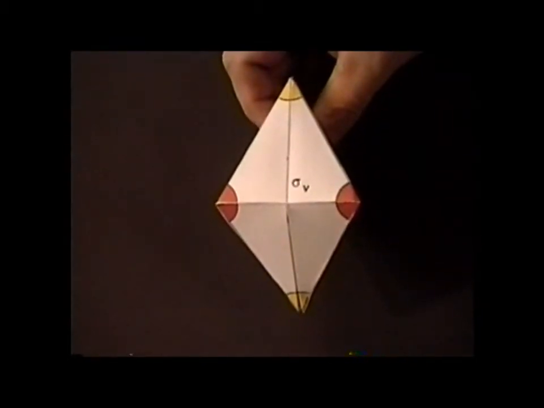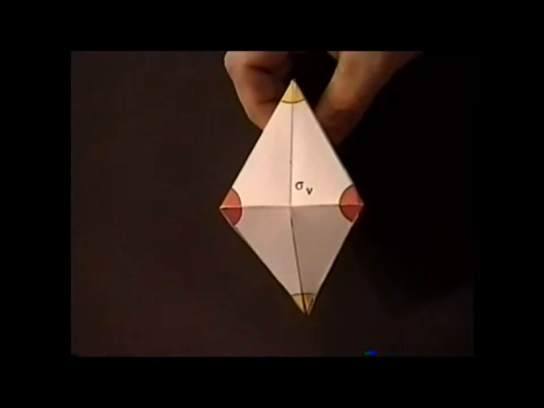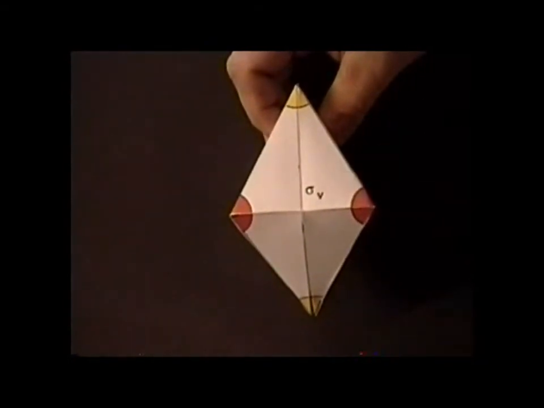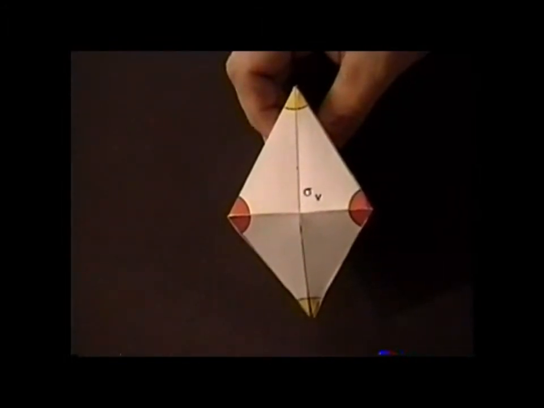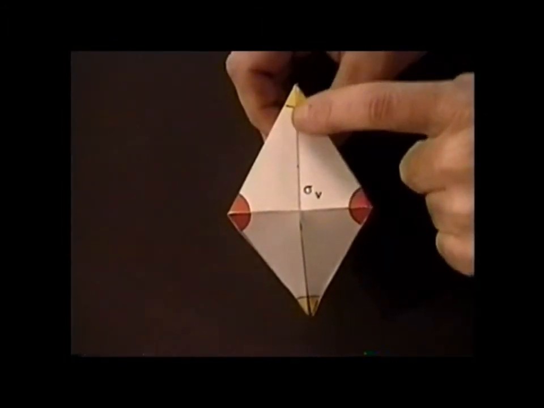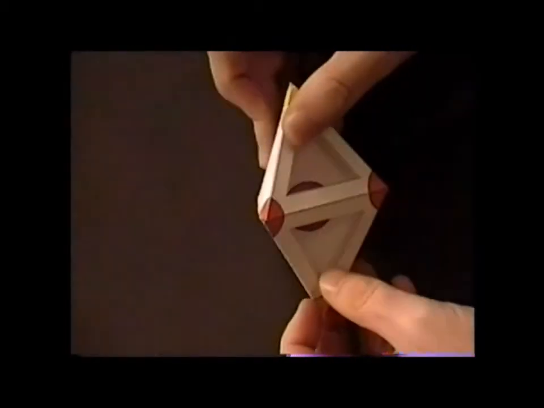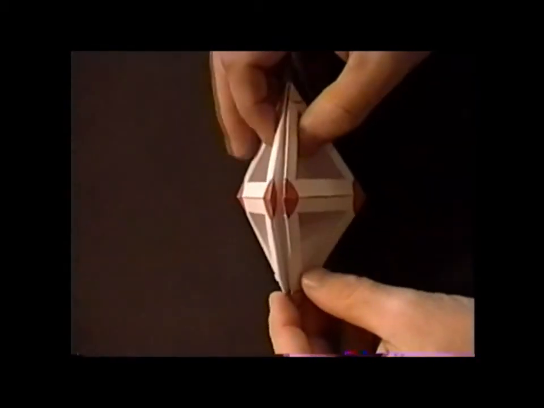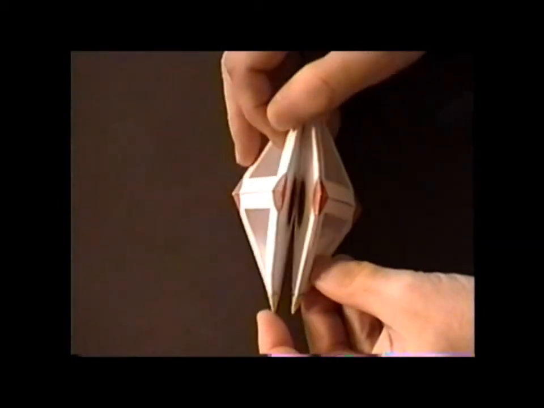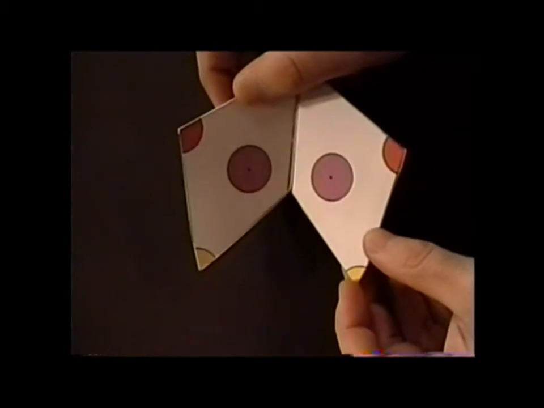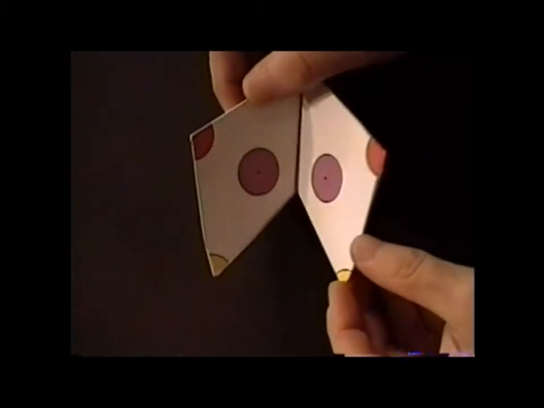What about vertical mirrors? It turns out that this molecule also has vertical mirrors. We can see it printed along the model here. We have a sigma V, which shows where the mirror plane goes, and we can animate our model to see what it looks like by opening along here, and we can see that along the mirror plane, the left side and the right side are mirror images of each other.